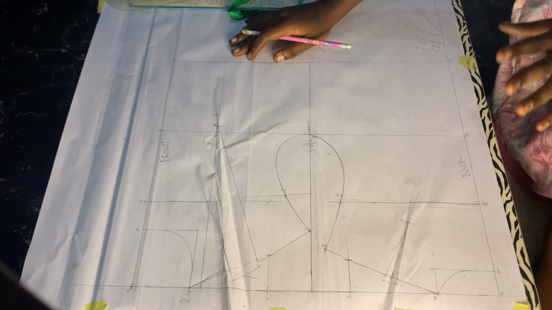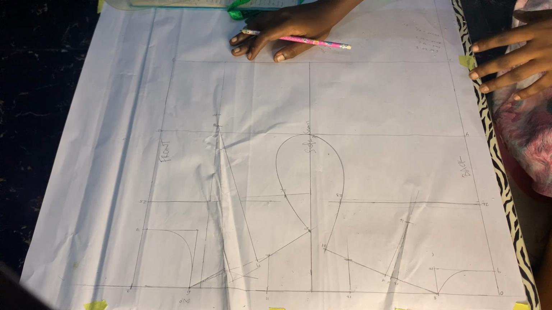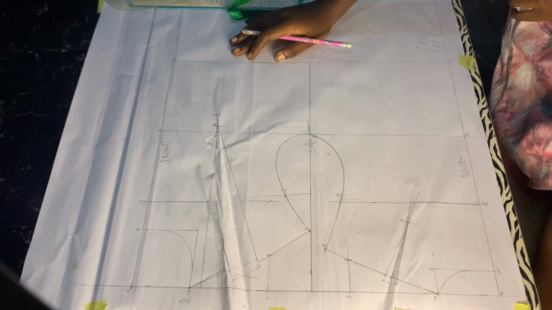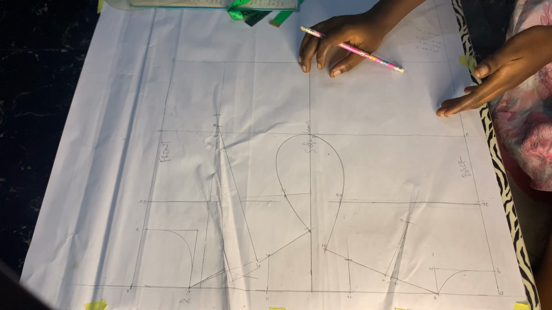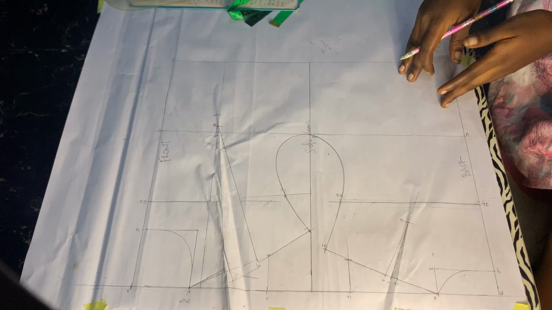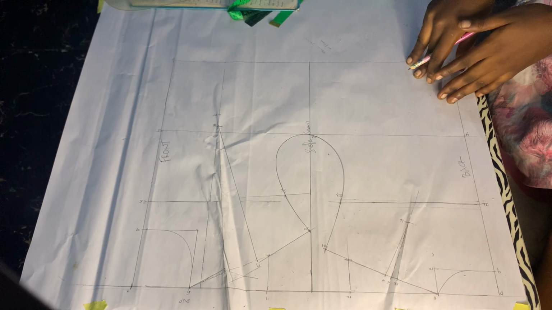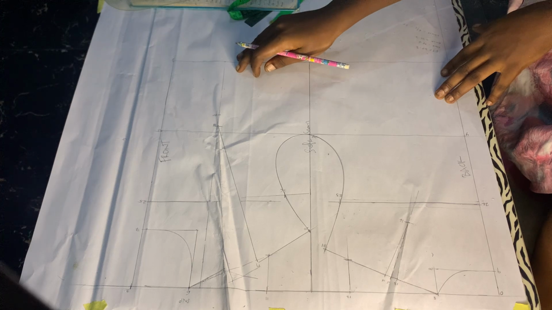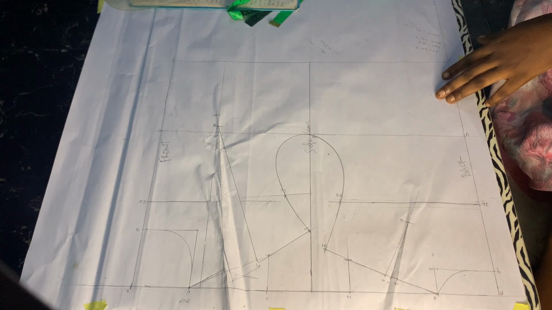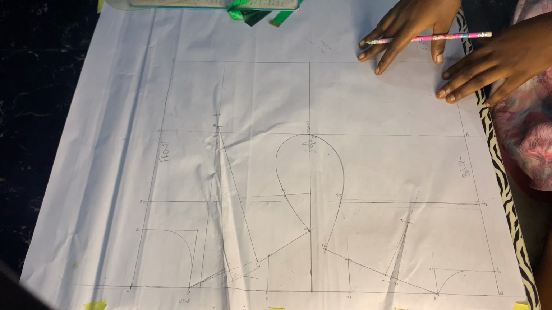And there's a distribution for this 11 centimeters. So for the side seam, it takes 30.7%. For the back also, it takes 30.7%. And for the front, it takes 38.6%. So by the time you make the total of that, it's going to give you 100%.